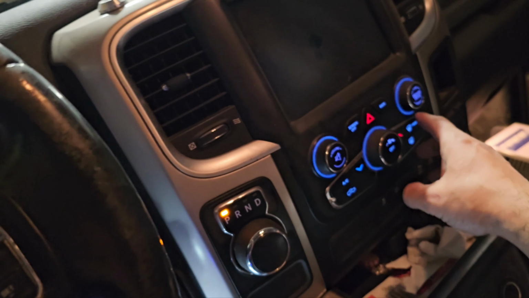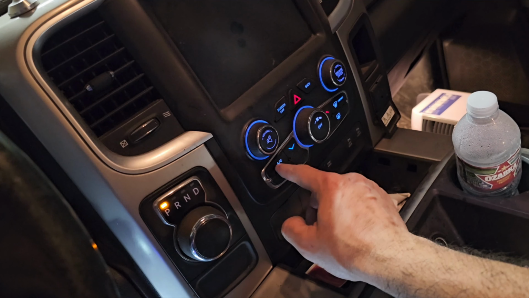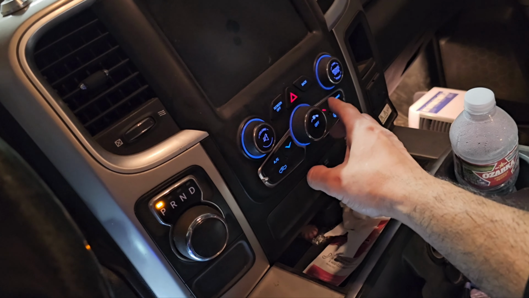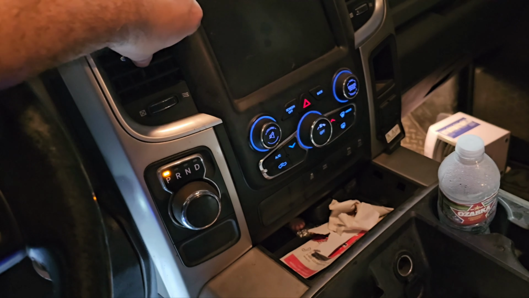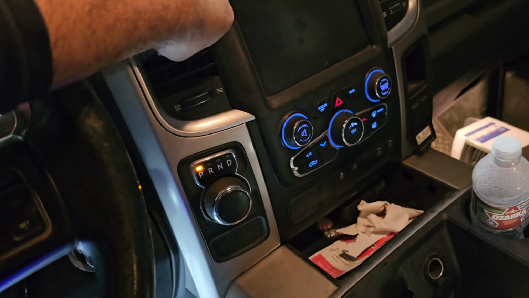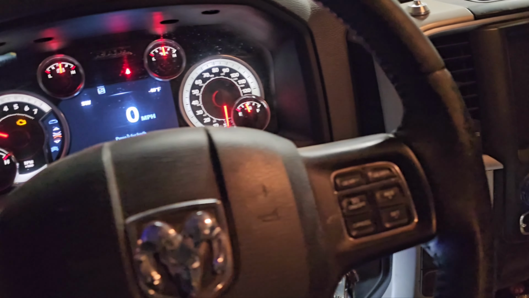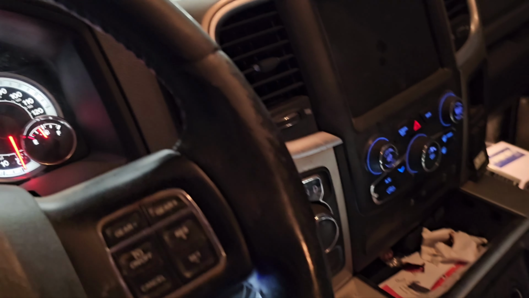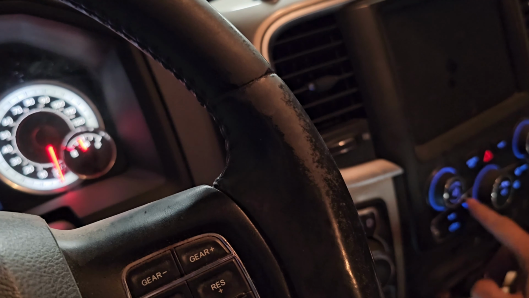Start it and see if the AC works. Still nothing on the AC, but at least we have the blower motor working. It's just on defrost. Nothing else seems to be working.